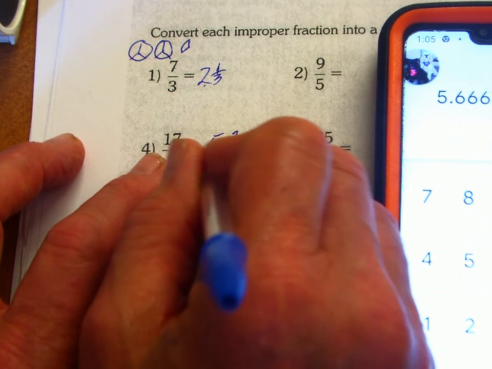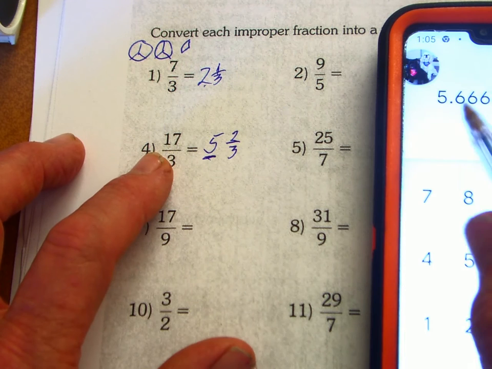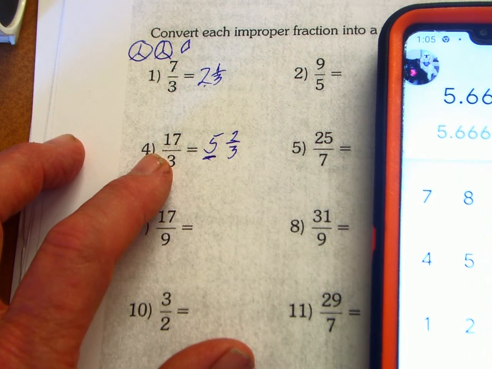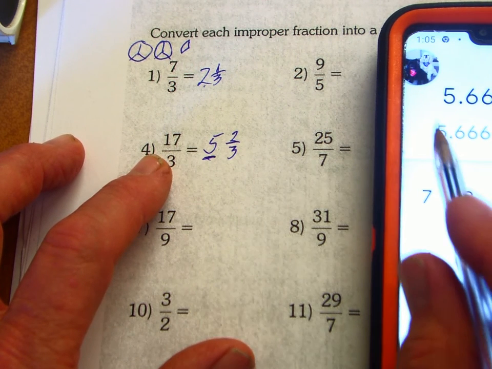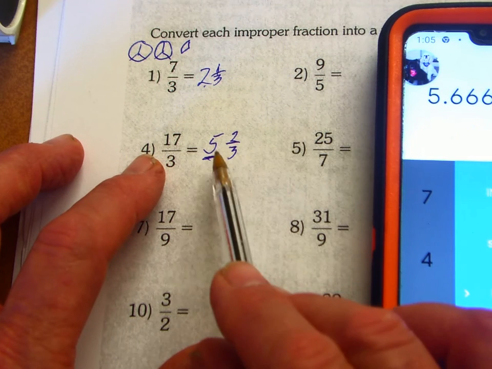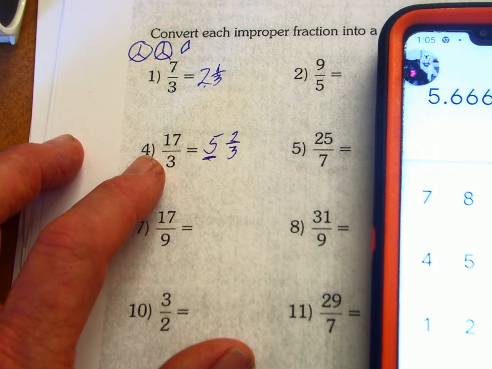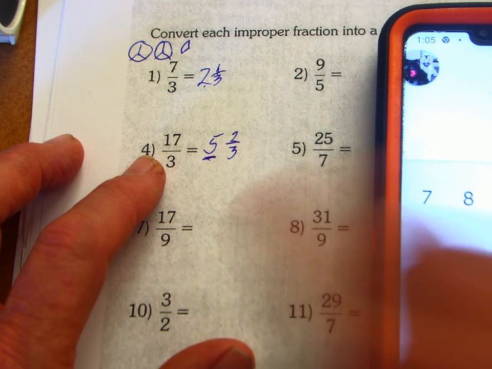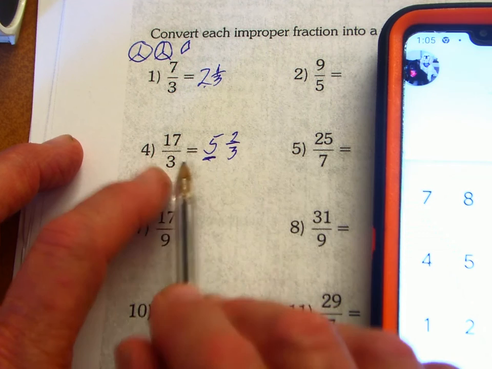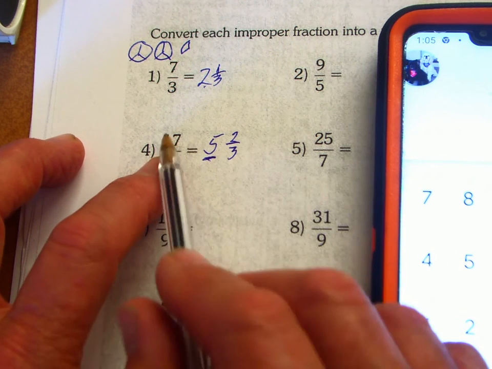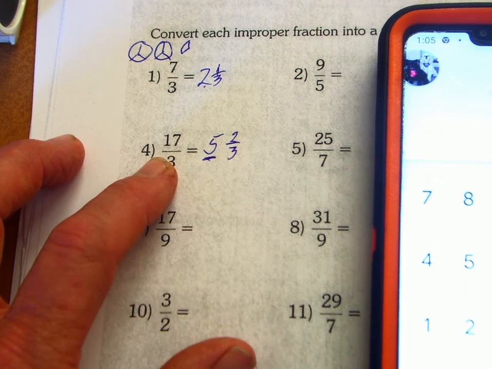So I got 5, but then I have 0.66666 left over. What I do is I take my 5 and I multiply it times 3. 5 times 3 equals 15, so this 5 gives me 15 pieces, but I want 17 thirds. This gives me 15 thirds, 15, 16, 17. I got 2 left over.